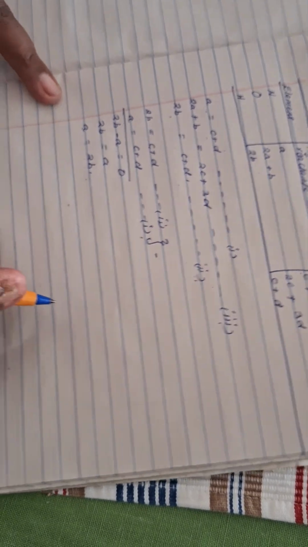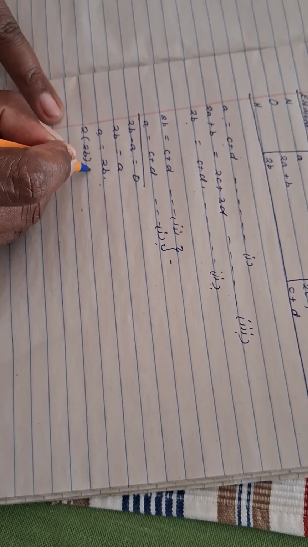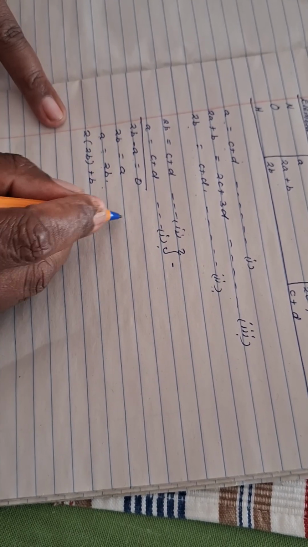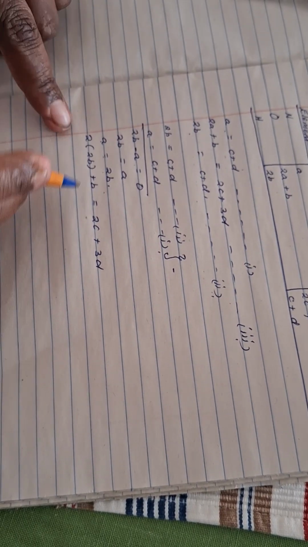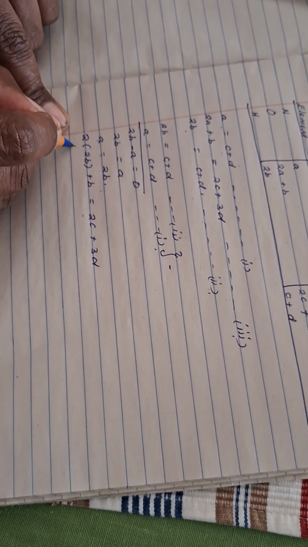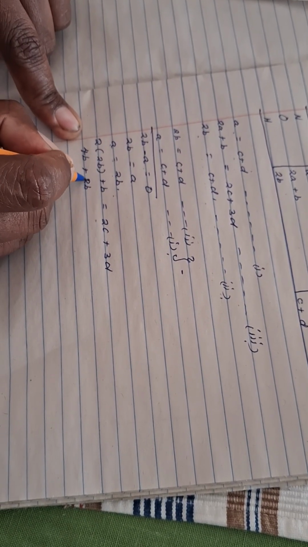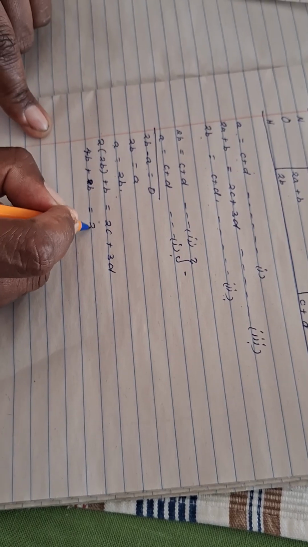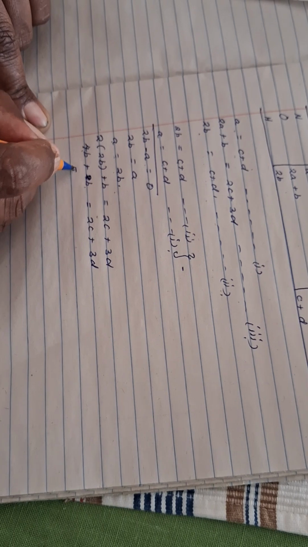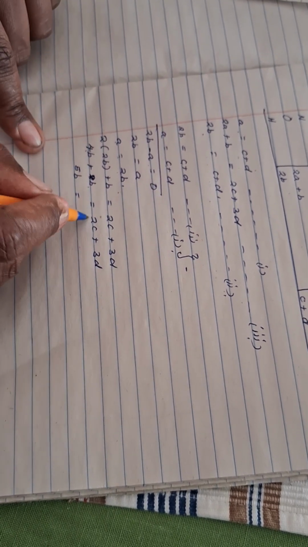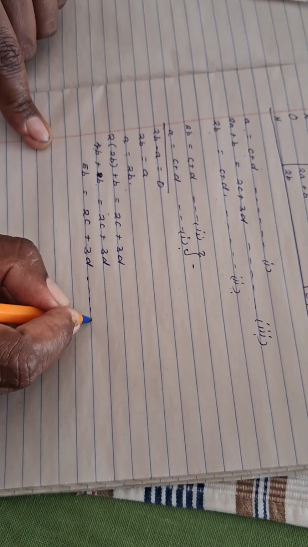We substitute. So we write 2A, so 2 into 2B plus B equals 2C plus 3D. Now, 2 times 2 is 4B plus, sorry, plus B equals 2C plus 3D. So 4B plus B is 5B, which equals 2C plus 3D. Let us call this one equation 4.